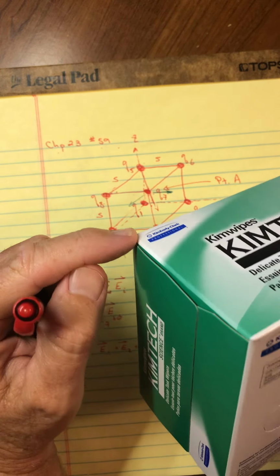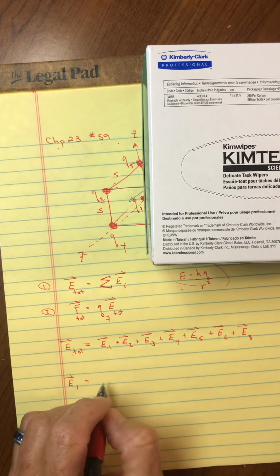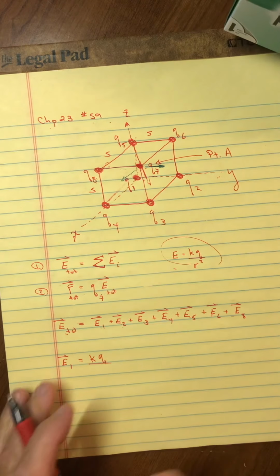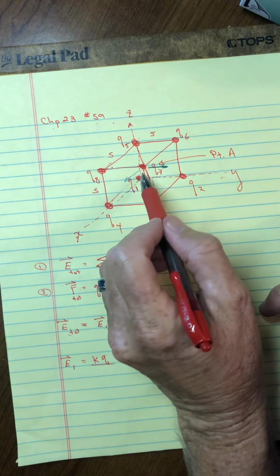So the first thing to do is to find, well, what is its magnitude? Okay. So it's Coulomb constant times Q, and then, ooh, how far away is it? So we're talking about across the diagonal here. Now, we're kind of looking straight at it in my picture, so it doesn't really show its full length.